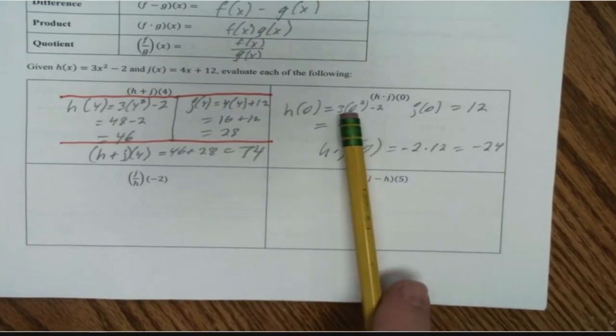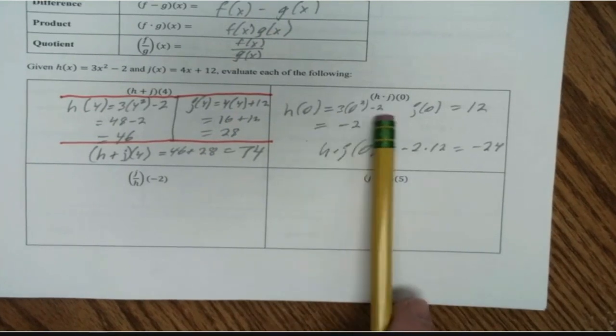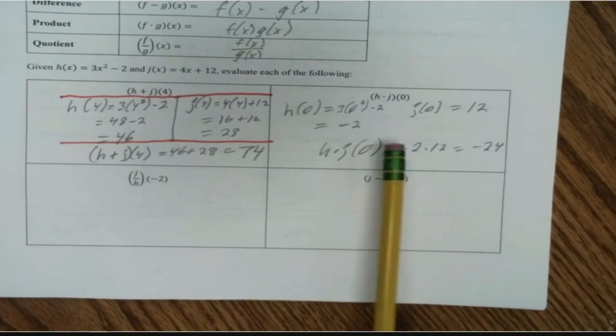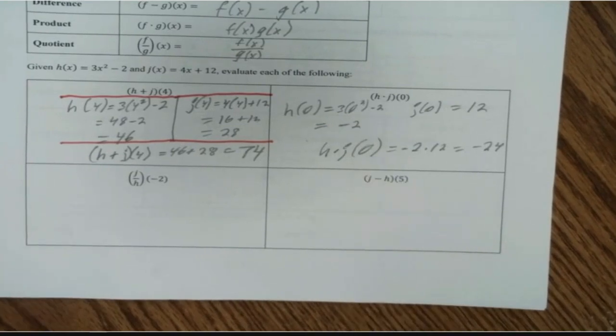Just be careful. Don't jump to a conclusion. Solve it and then just do the math. Negative 2 times 12.